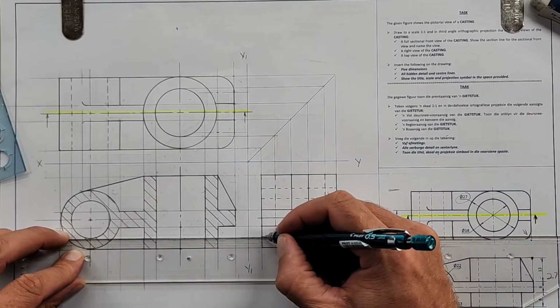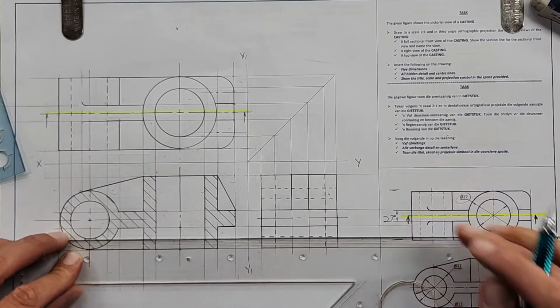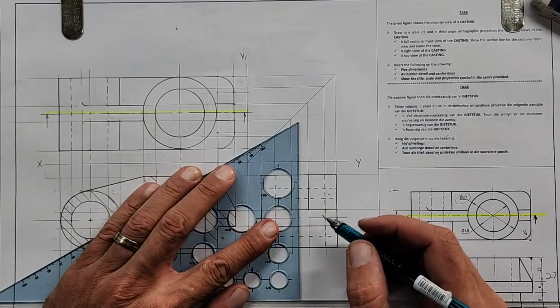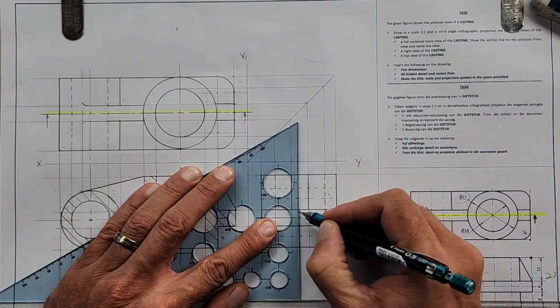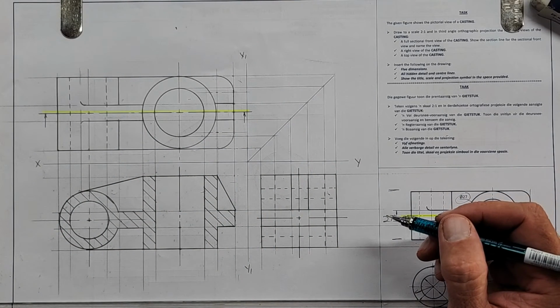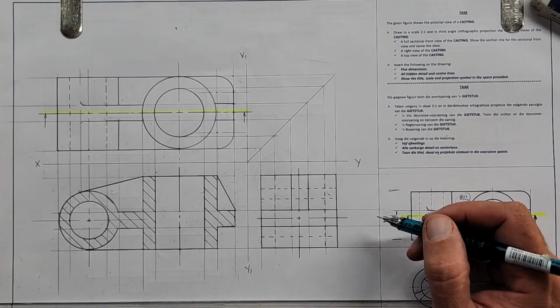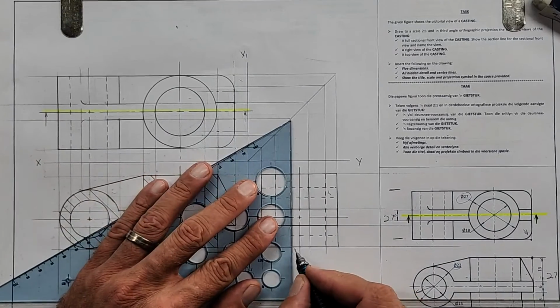Bottom. Alright, double check is anything that I've missed here. Center line, thank you so much. Okay, there's a rib here. There's something that I missed.